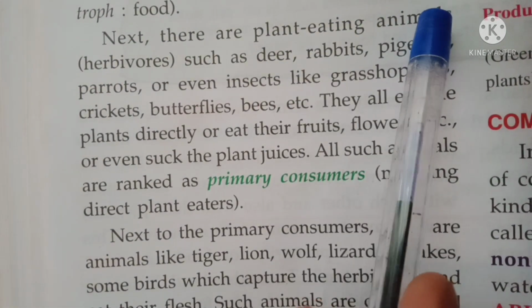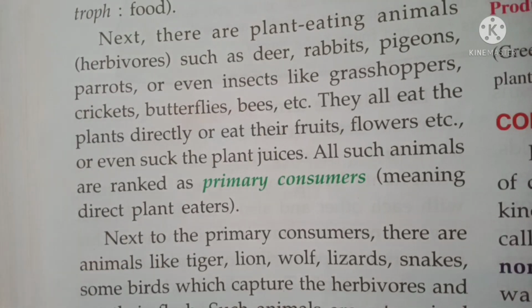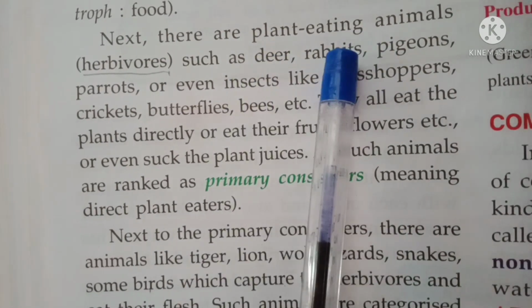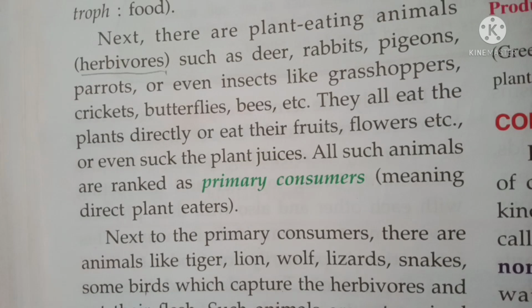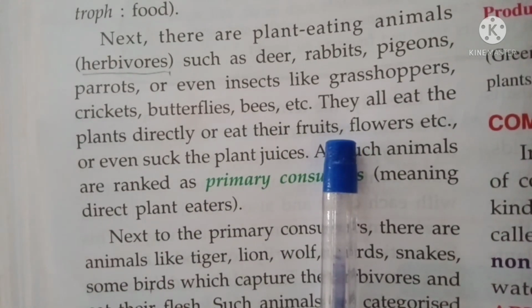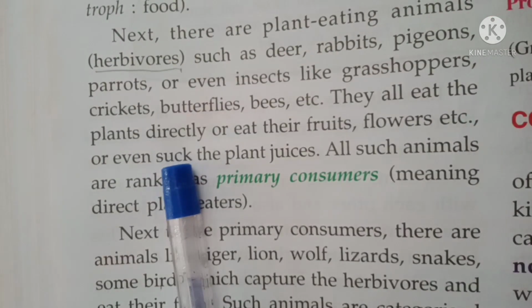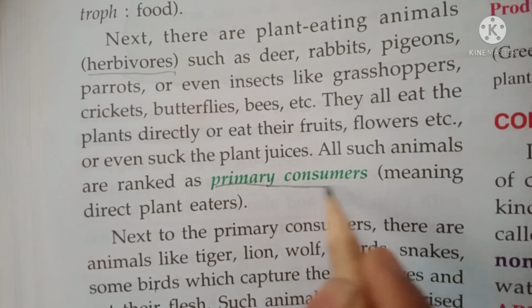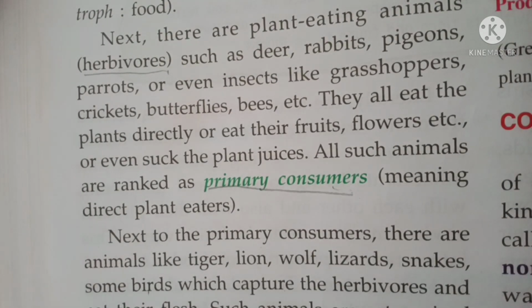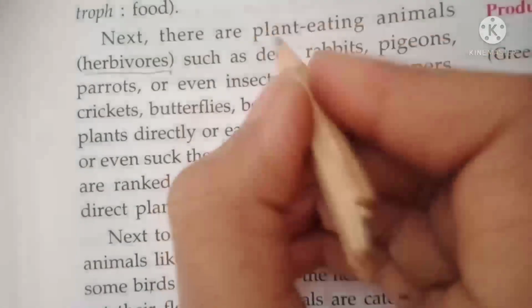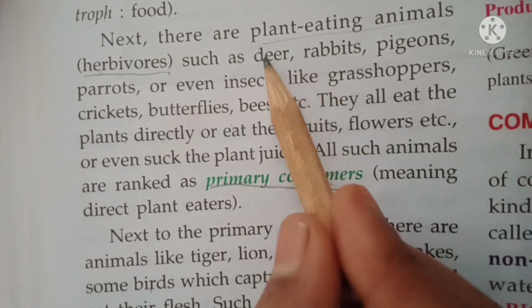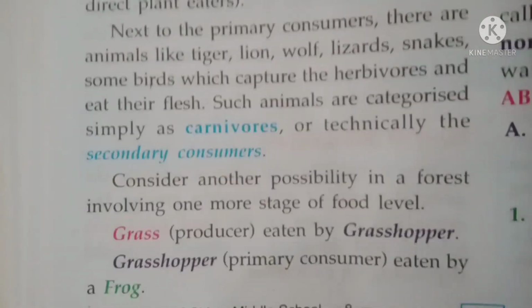Next, there are plant-eating animals. What are the plant-eating animals? In 3rd standard and 4th standard, you have read, right? They are herbivorous. Herbivorous are plant-eating animals, such as deer, rabbits, pigeons, parrots, or even insects like grasshoppers, crickets, butterflies, bees, etc. They all eat the plant directly, or eat their fruits, flowers, etc., or even the stalk and plant juices. All such animals are ranked as primary consumers. What are primary consumers? Primary consumers are plant-eating animals. Examples: all herbivorous such as butterflies, crickets, bees, grasshoppers, rabbits, deer, pigeons, parrots, etc.